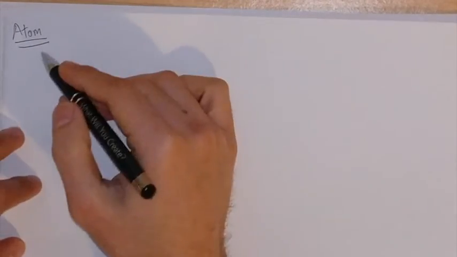Well, before we begin, we need to understand what an atom is. And the best way to do so is to figure out how we came to coining this term atom and why we did so.